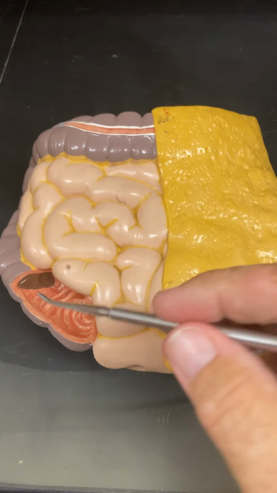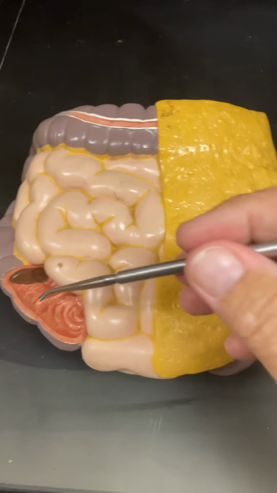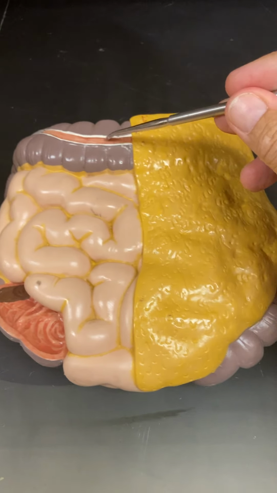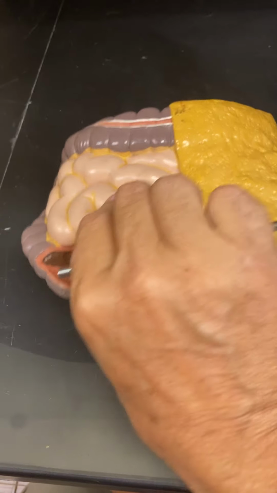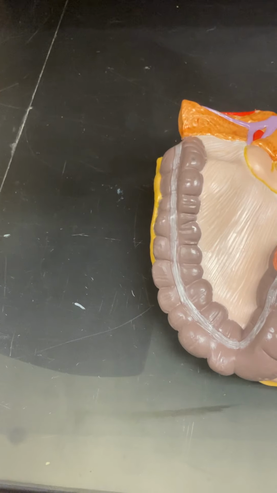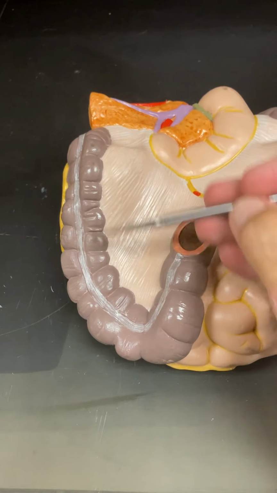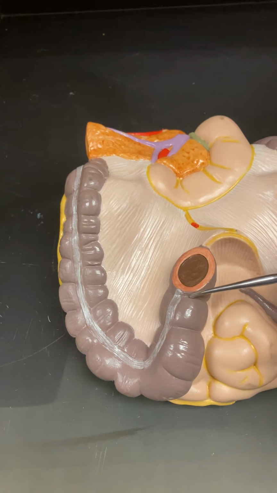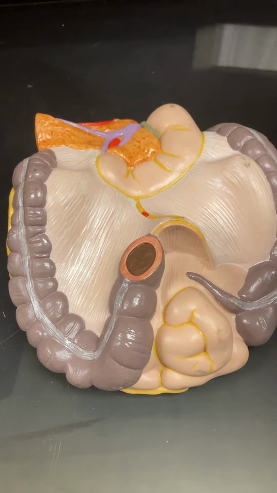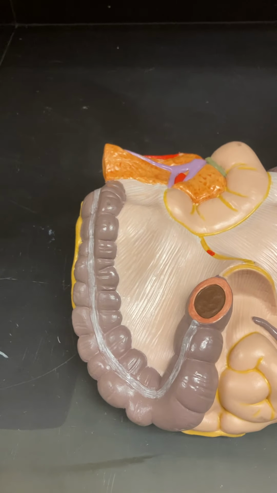On the large intestine, besides the cecum, we see the ascending colon, transverse colon, and the descending colon. I told you I would show you the sigmoid colon, so you can see on the back, the descending colon comes out and kind of makes the S turn. That's the sigmoid. When it comes straight out, that's the rectum.